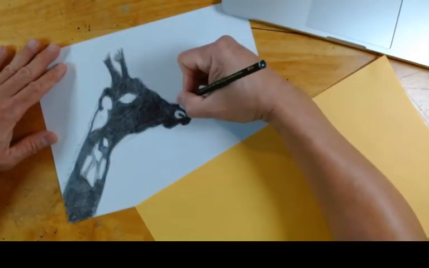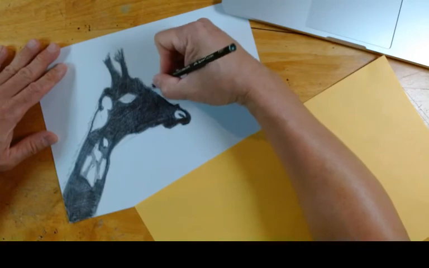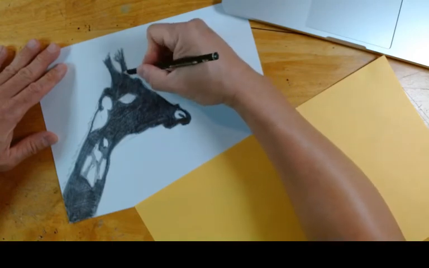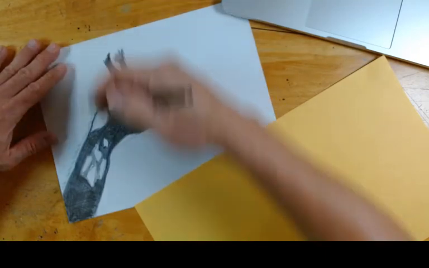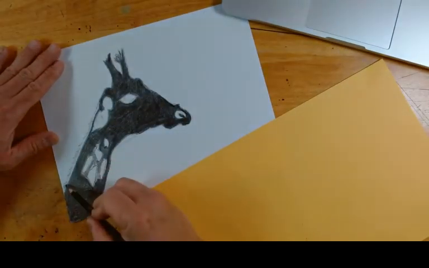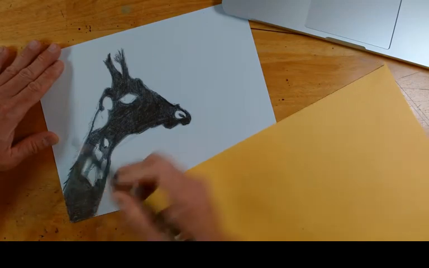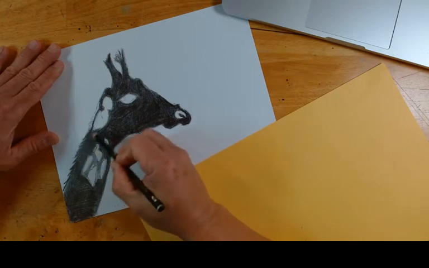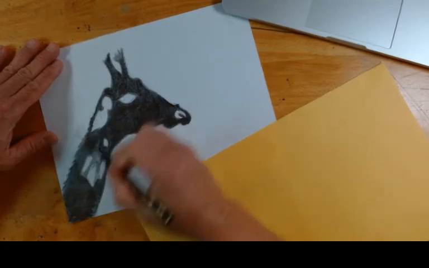What do you guys think? How's it look so far? Do you have any questions? Shoot me any questions in the Canvas messaging if you have any. Look at that high contrast. And I'm going to go back with the 2B pencil a little bit later. Solid areas of dark areas.